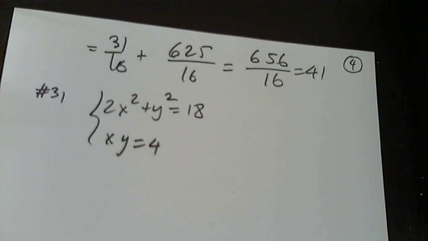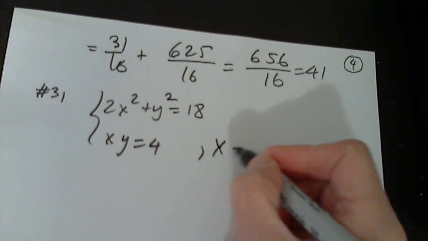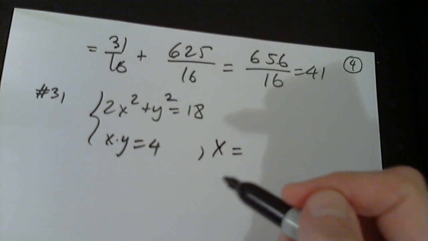So, which one would you like to solve for? Either x or y in the second equation. Solve for x. Okay, so if we solve for x, we have to divide both sides because they are multiplied by y.